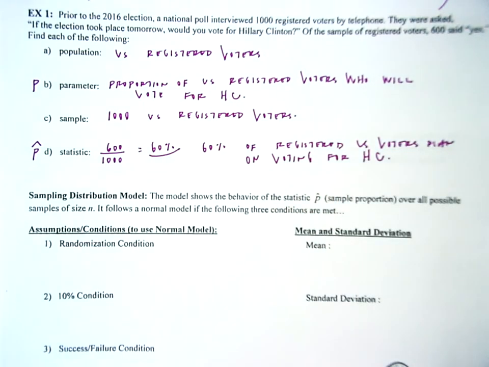All right, so now we're extending this to a sampling distribution model. The model shows the behavior of the statistic, the sample proportion, over all possible sample sizes, and our sample size is n. It follows a normal model if the following three conditions are met. So here again, I just want to stress, the model shows the behavior of the sample proportion over all possible samples of size n, and follows a normal model if we can meet these conditions.